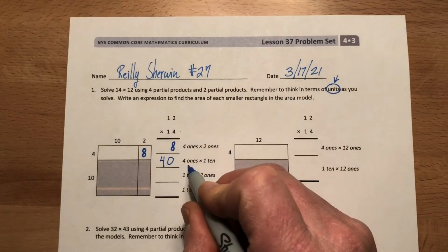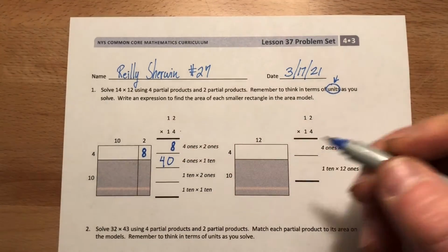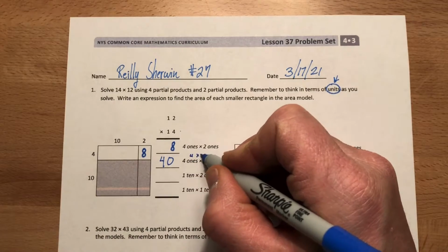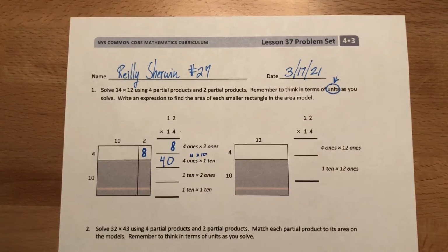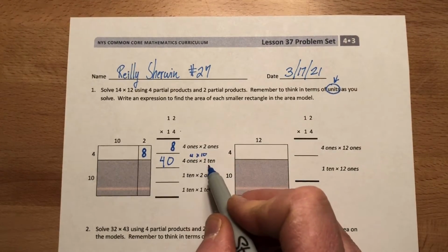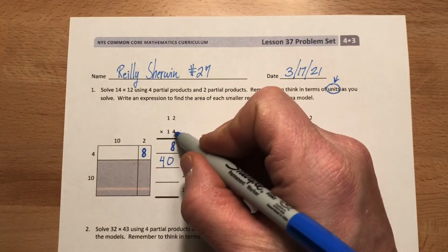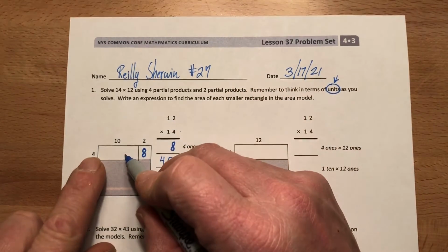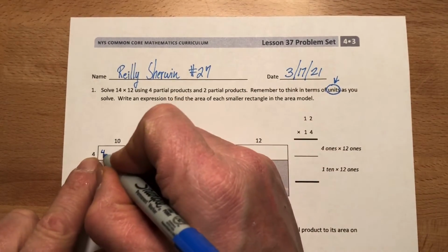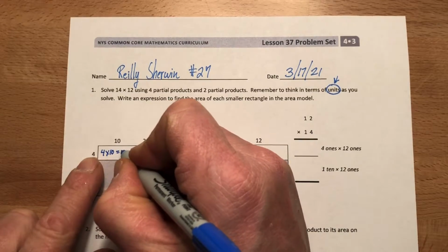And you can see here it's 4 ones times 1 ten. It's basically 4 times 10, right? So this is what unit form looks like, and this is what standard form looks like. Okay. Now, that 4 times 1 ten was this guy, and that was 4 times 10 equals 40.